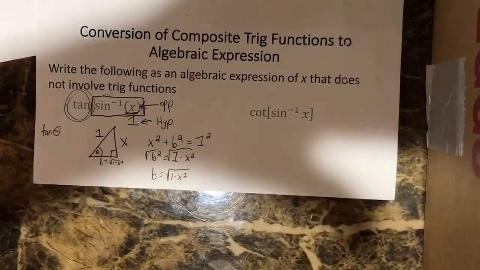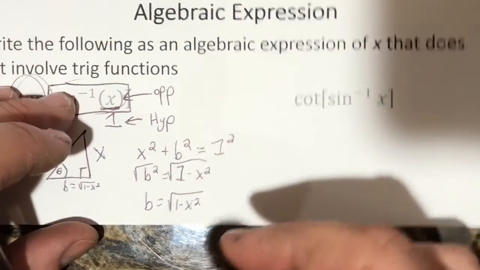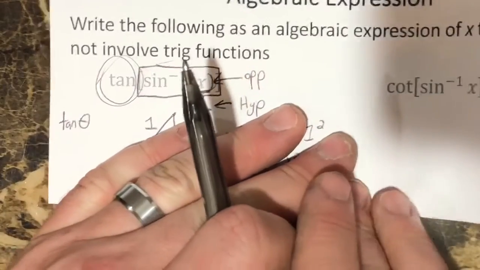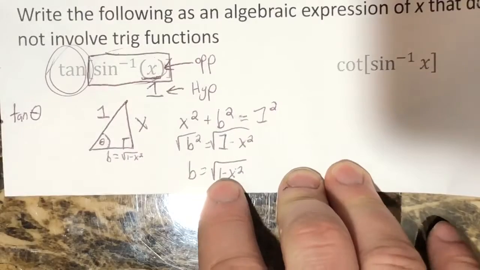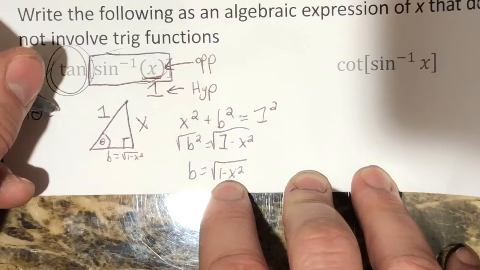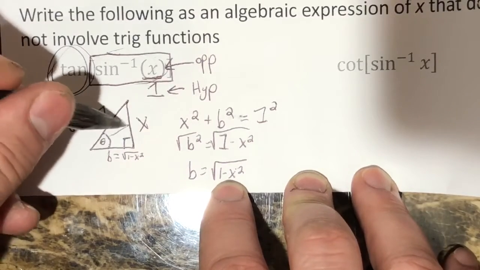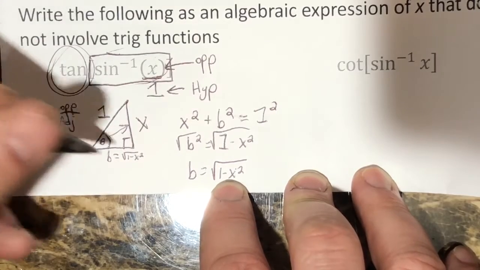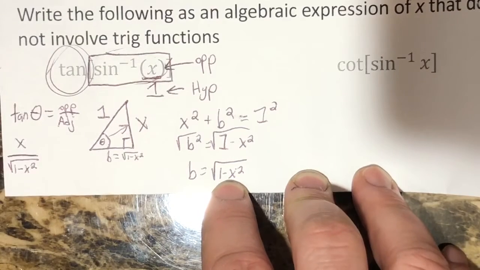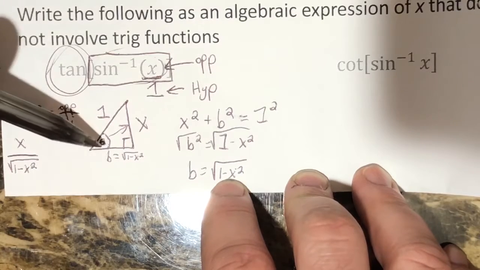I'm going to zoom this in a little bit so you guys can see that a little better, okay? So right there is what you have. Now the last thing, though, let me move this out of the way, is that we are trying to find tan theta over here. All right, so again, tan theta is opposite over adjacent. So my opposite side is x. My adjacent side is the square root of 1 minus x squared, okay? That really is ultimately your answer. It's the opposite over the adjacent side of that angle.